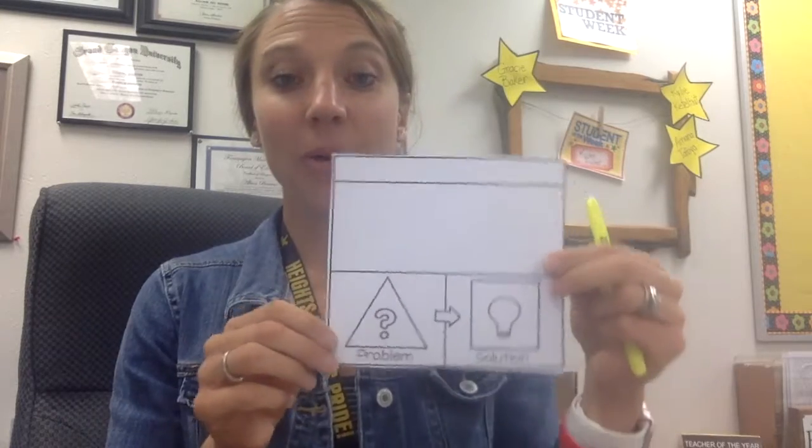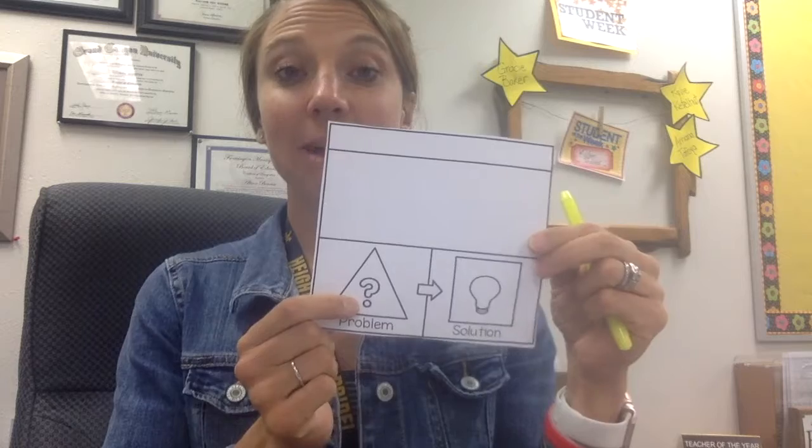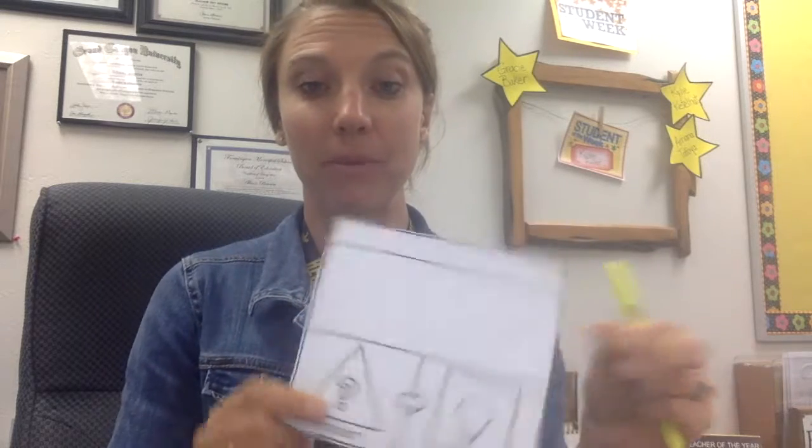So you should have your text annotated here. Go ahead and color your problem, this one over here, in the same color as you identified the problem within the text. So I'm going to color this yellow because that's the one that I used. And I'm going to shade it in. And then the solution, also do the same thing, the same color you did your solution in the text. The reason why you want to annotate first is so you know which colors to color your boxes as you work through this.